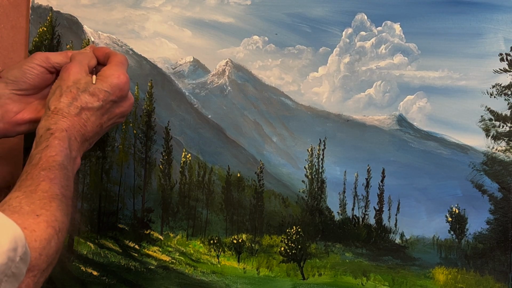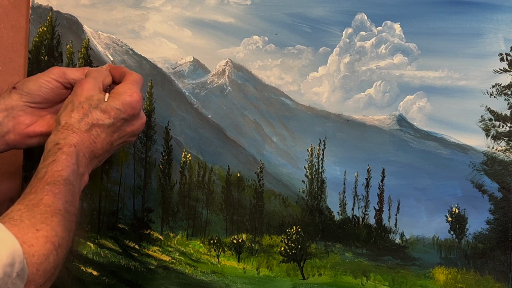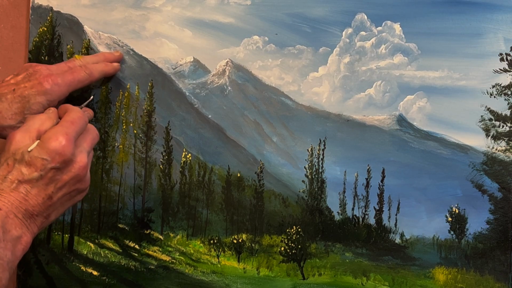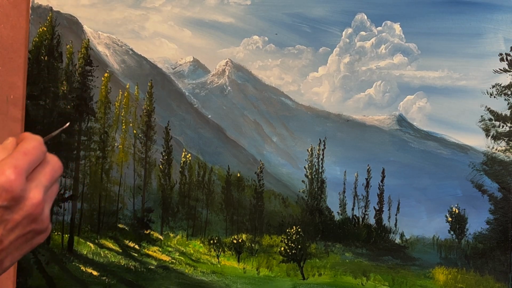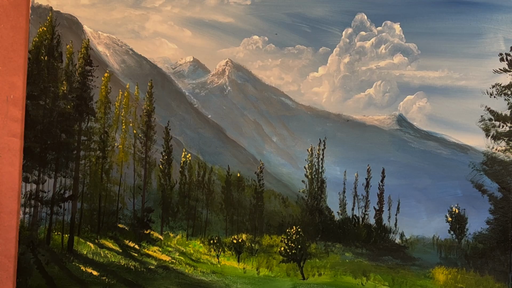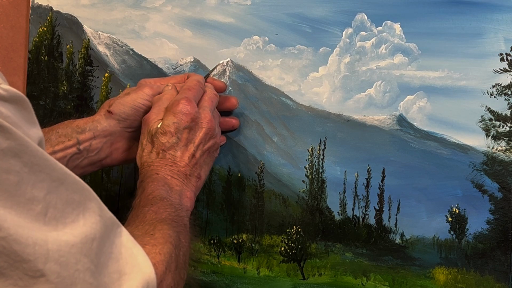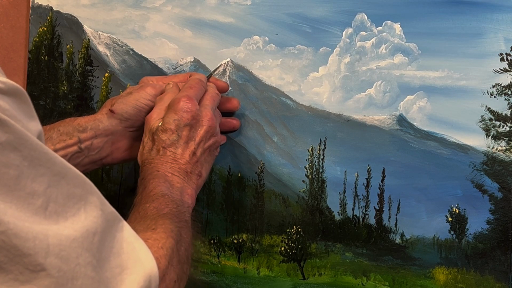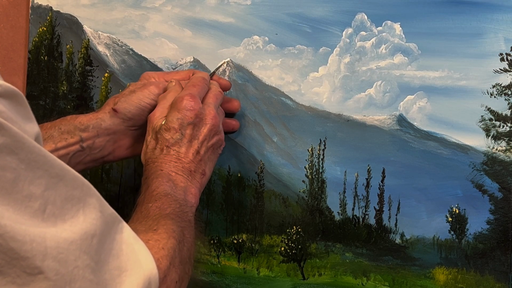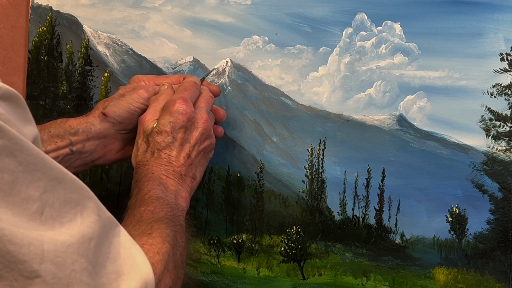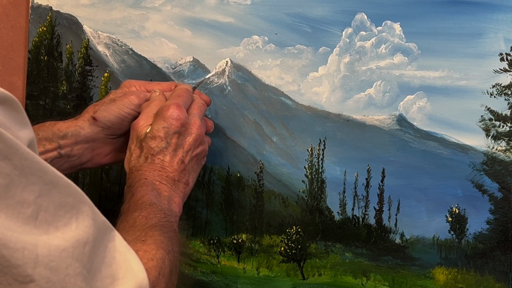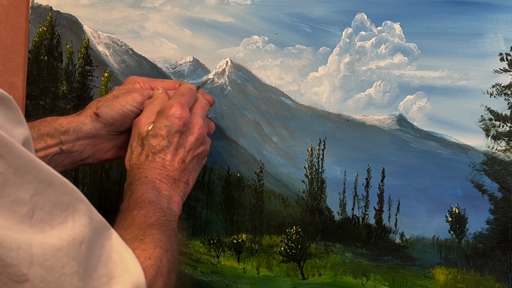And I'm going to have that come right down through there. And I'm going to take some of that titanium white and brighten up these peaks over here, because I want them to shine in that sunlight.